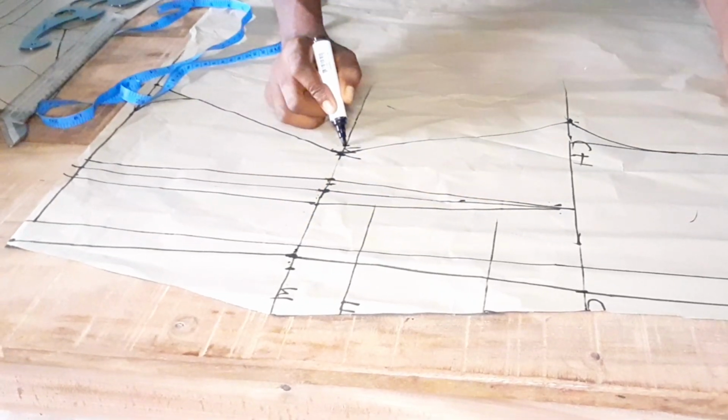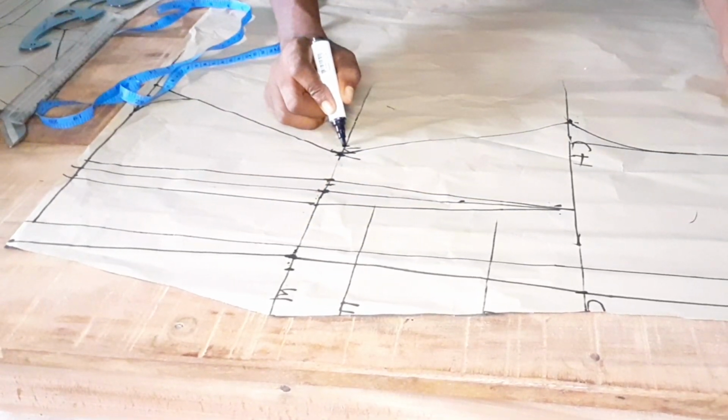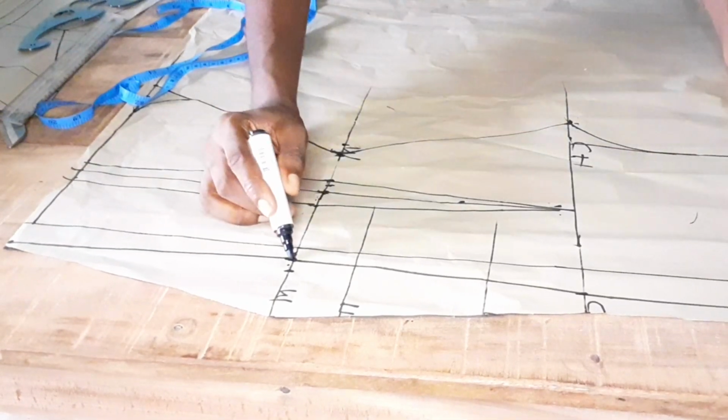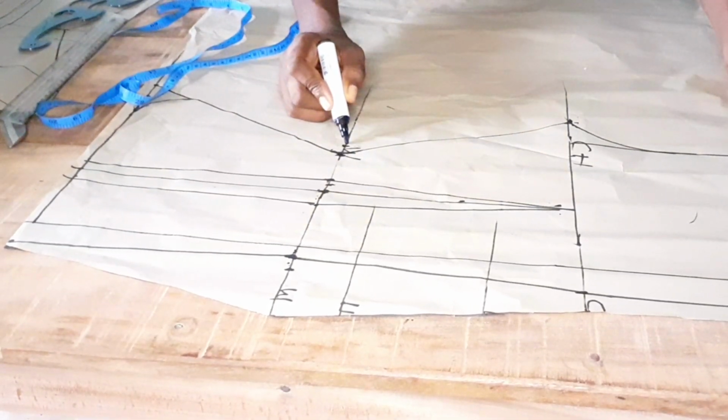I don't add it here, and it works for me. Especially when you are working with a stretchy fabric, you don't need to add that half inch you took away from here. You don't need to add it back. It works for me like that. I don't add it back.